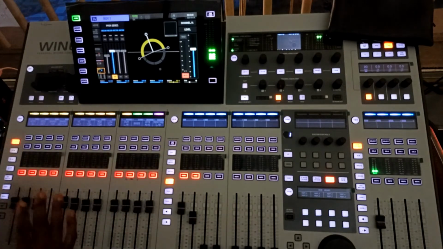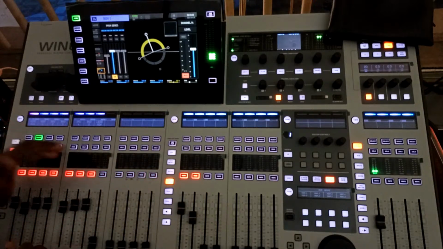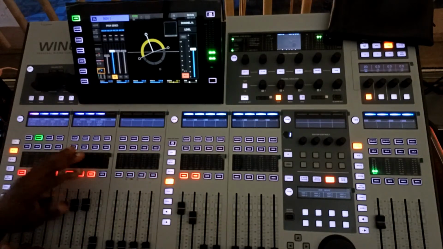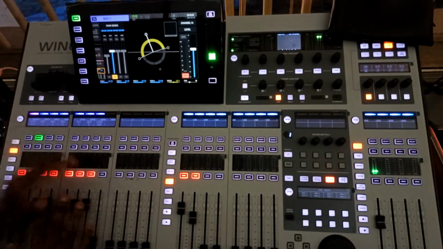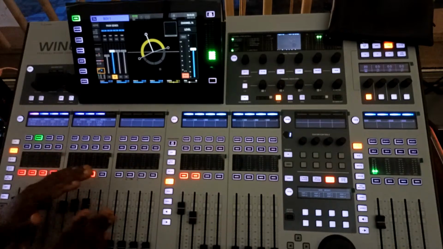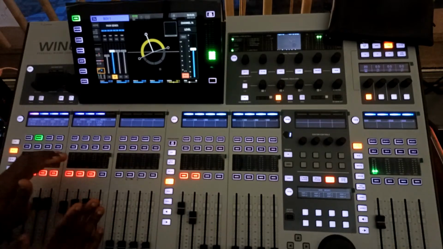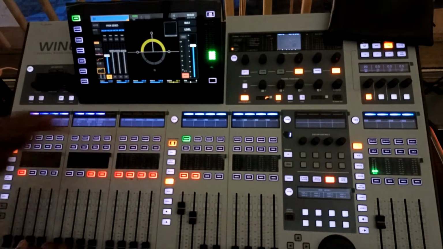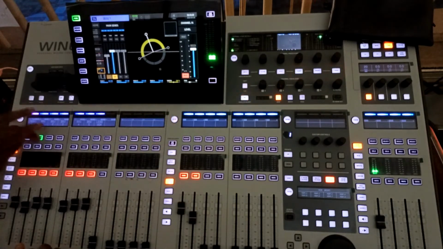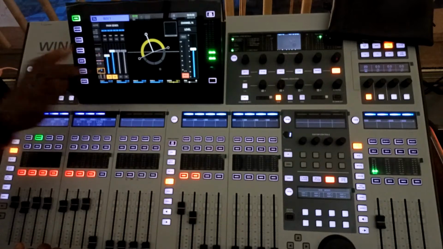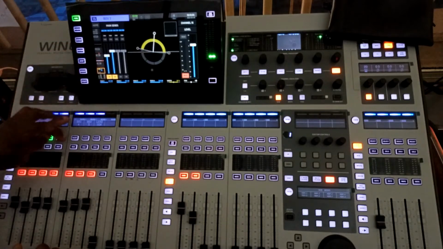That's one way. The other way is to mix all the individual channels on the vocals and then just send it to your DCAs. So if you are in a case where you are not using this board, you're using a single channel, then we can disable the DCA and then use our channels on the console.